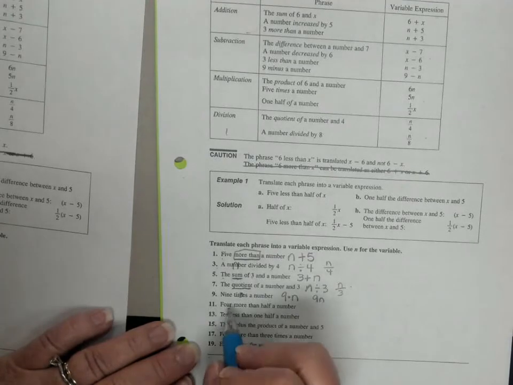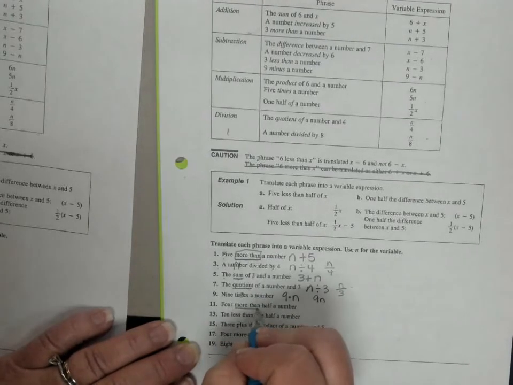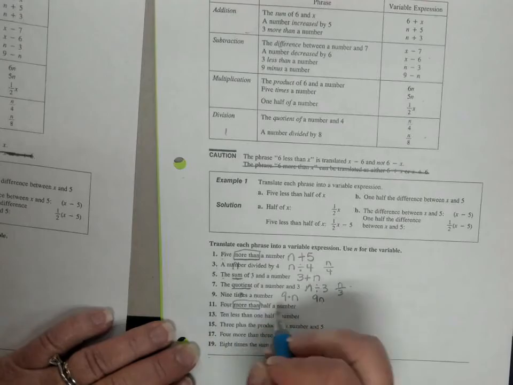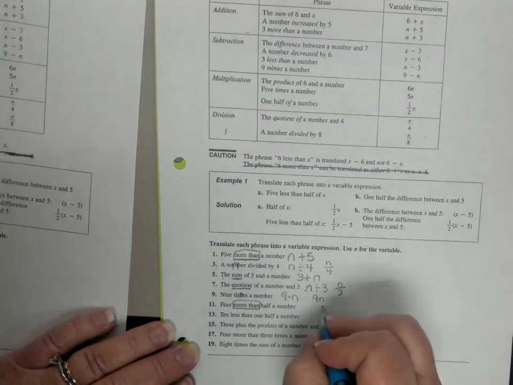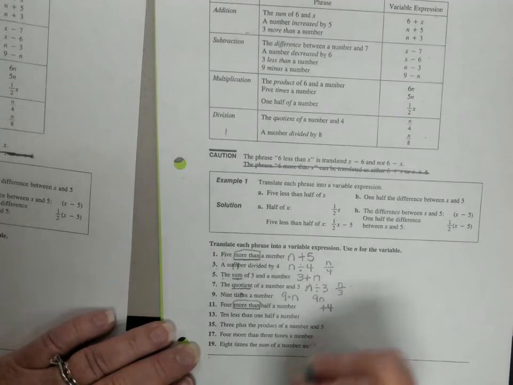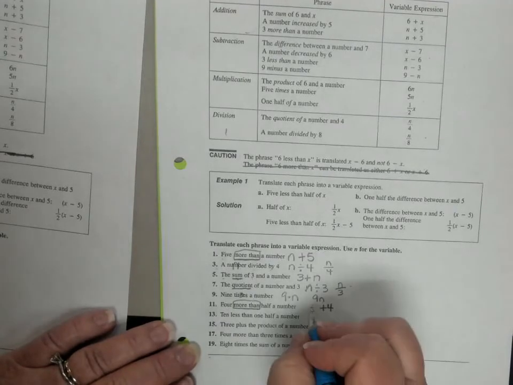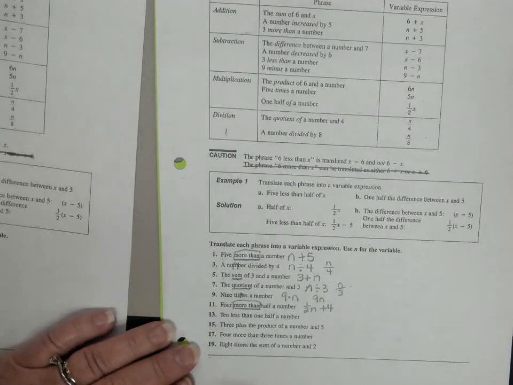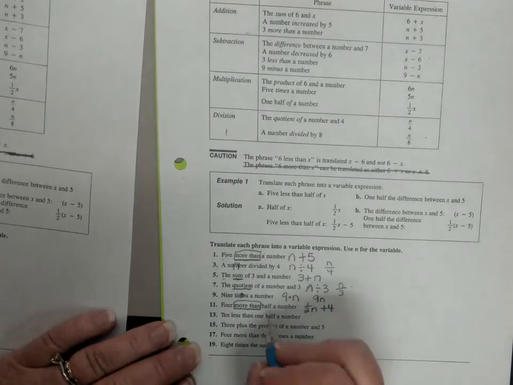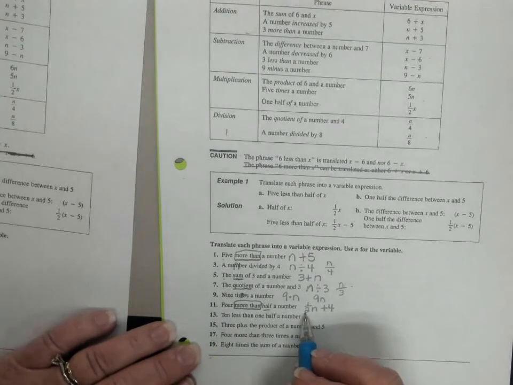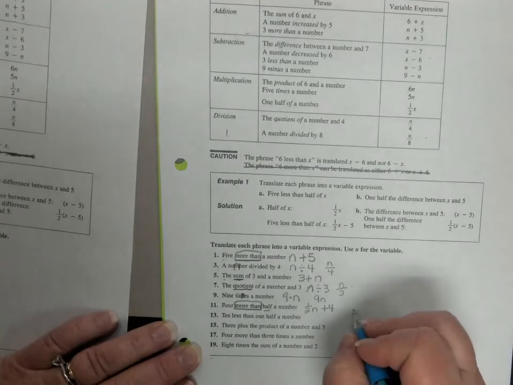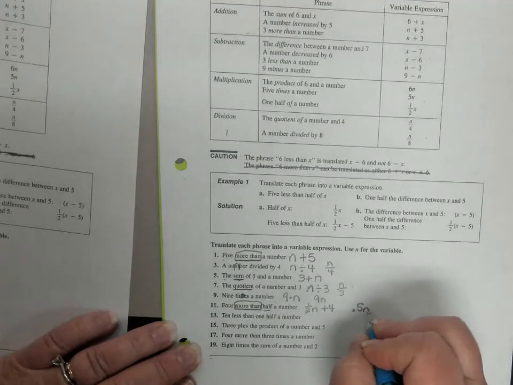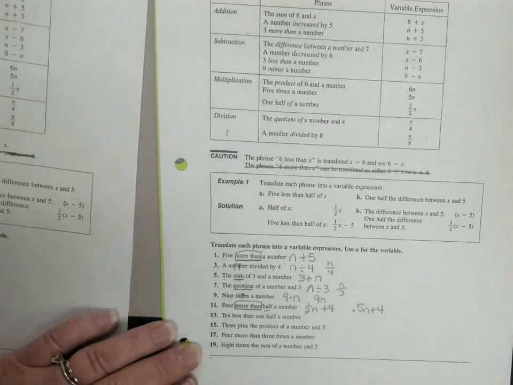For, here we go. More than half a number. So remember I said it's more than, so we're going to do plus 4, and we're going to do half a number. You need to know what half of a number is, or you could write it as 0.5n plus 4. Either way would be acceptable.